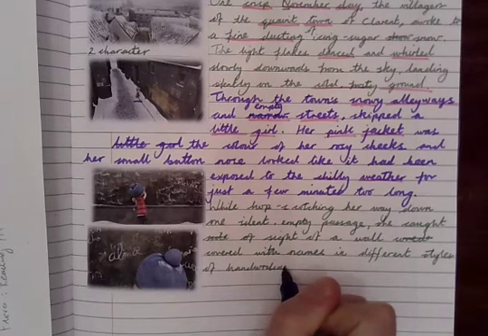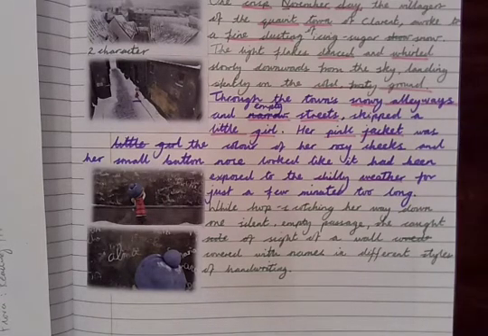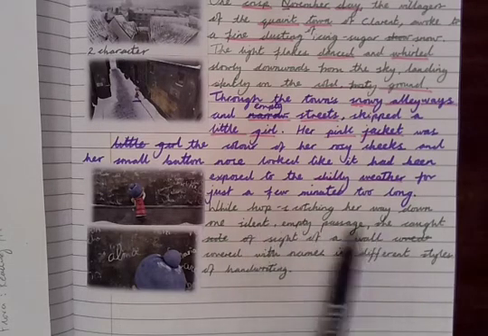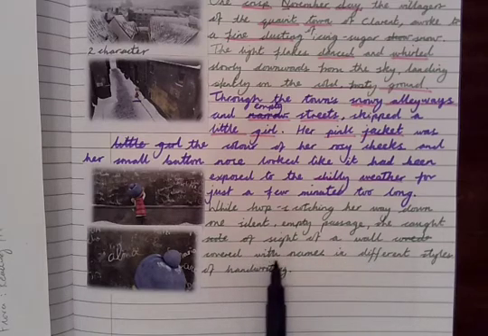Or I might actually say in varying styles of handwriting. Or you could just say a wall. She came across a wall. Scrawled on the wall were, and you could start with that instead. Let's read that back. While hopscotching her way down one silent empty passage, she caught sight of a wall covered with names in different styles of handwriting.